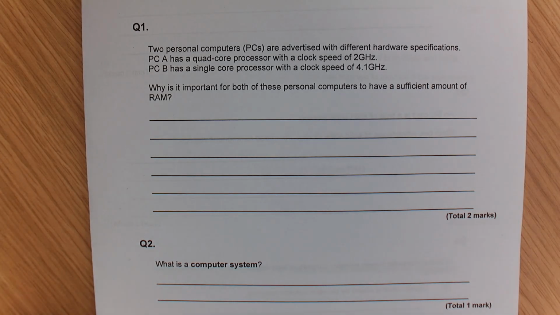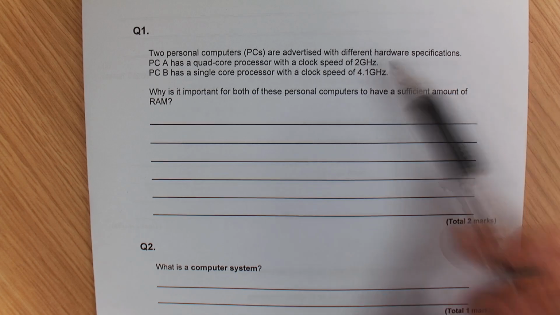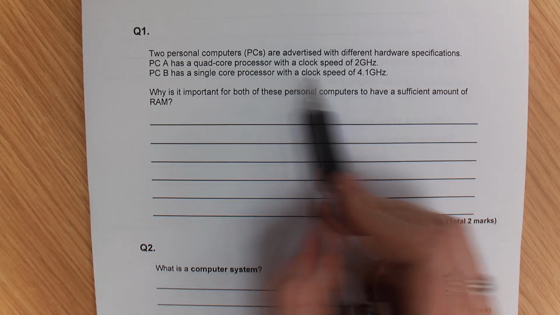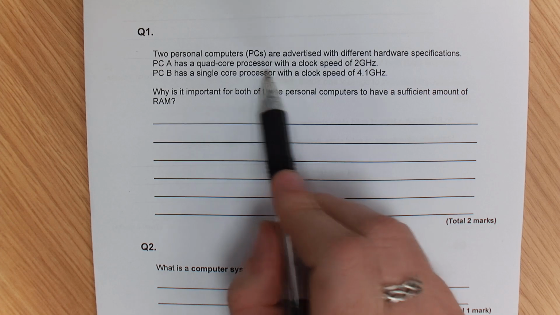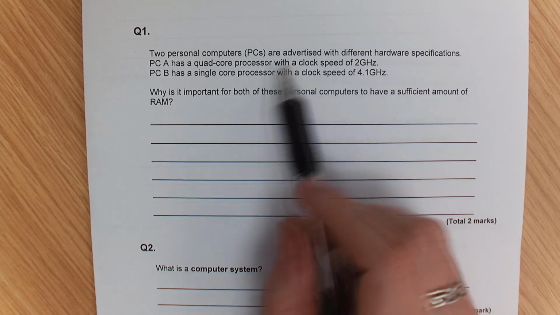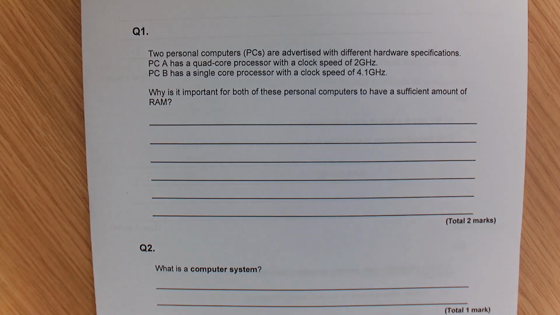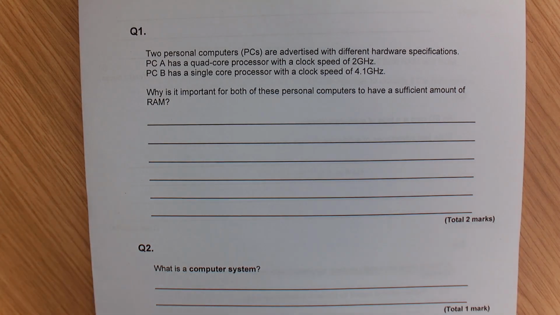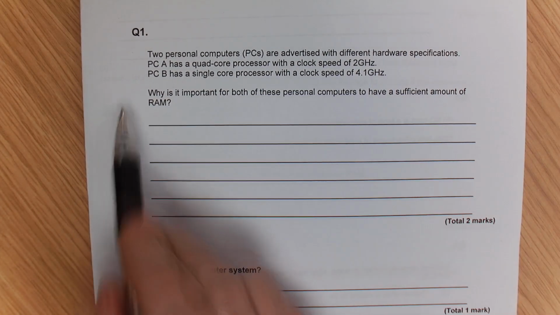Right, so the first question here says, two personal computers are advertised with different hardware specifications: a quad-core processor with 2 gigahertz and a single-core processor. Now that's there because there would usually be part A, B, C, D, and so on to this question. But in this case, why is it important for these computers to have a sufficient amount of RAM?